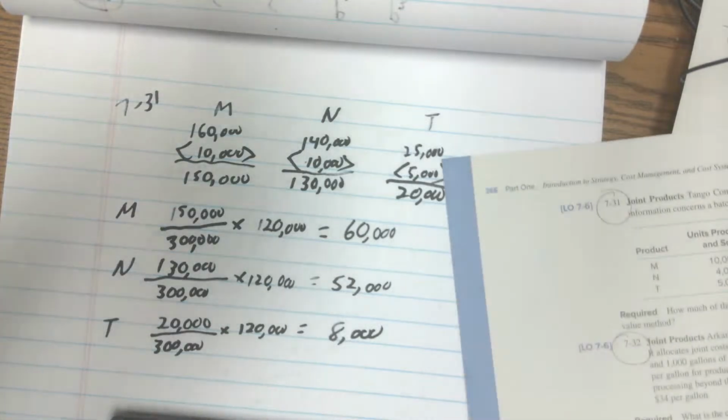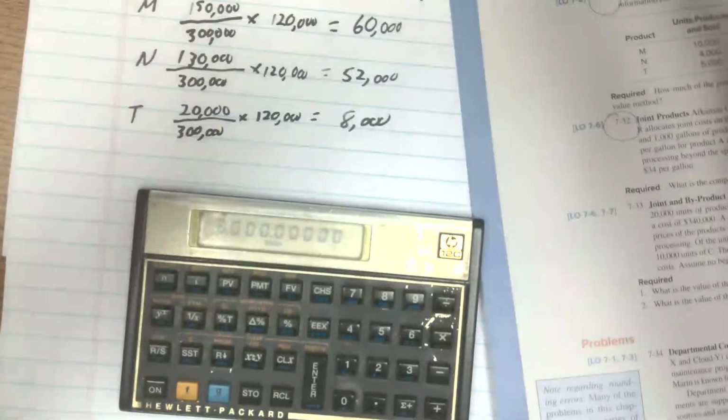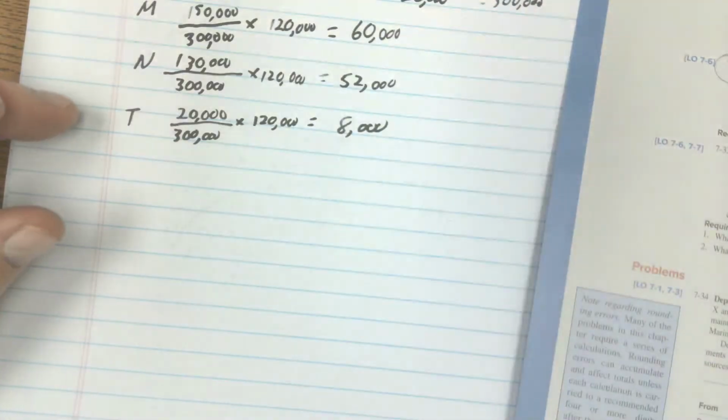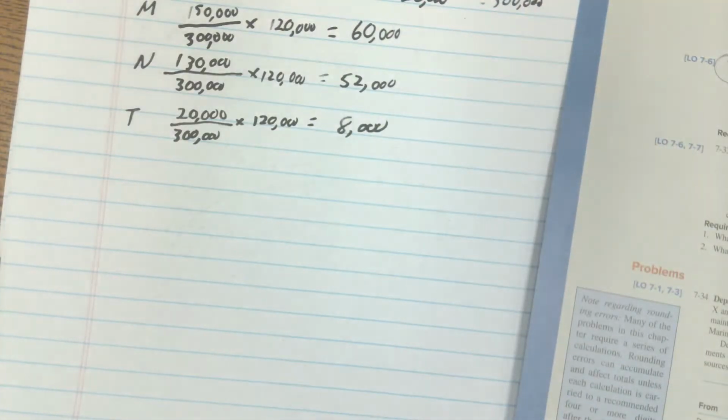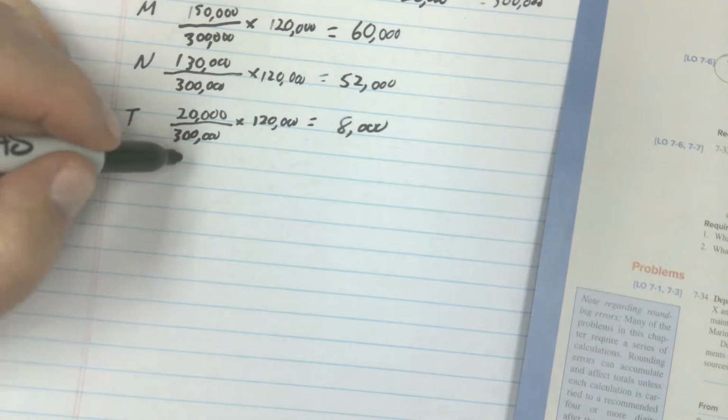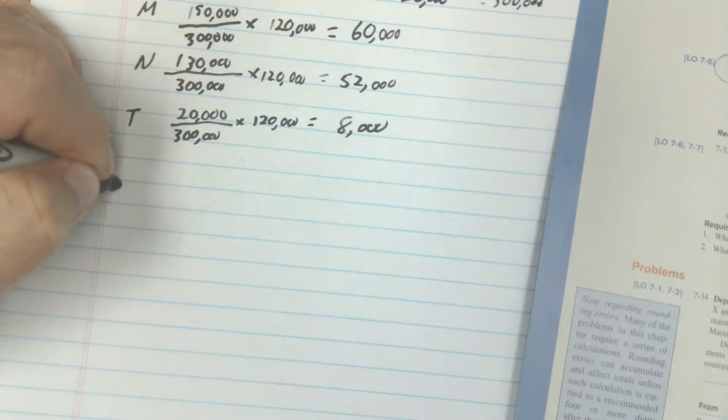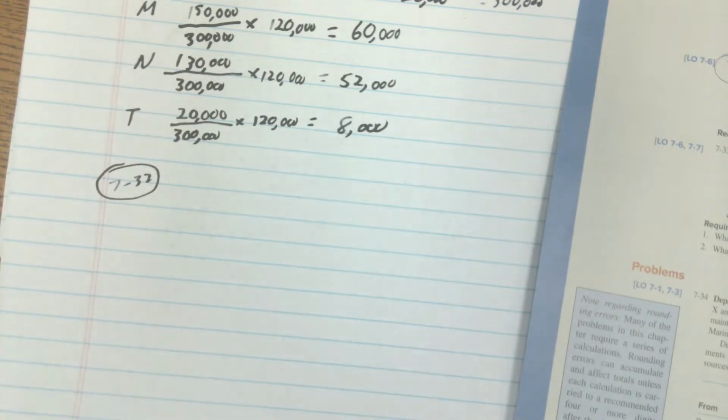Okay. And I think we've got room here on this page for number 32. Joint products. Arkansas Corporation manufactured liquid chemicals A and B from a joint process. It allocates joint costs on the basis of sales value at split off.